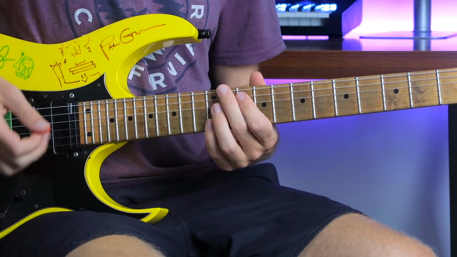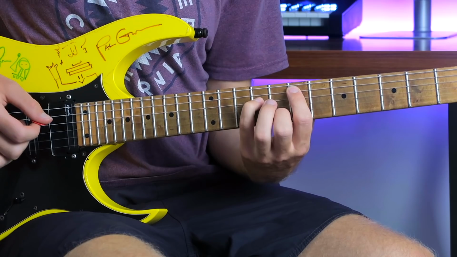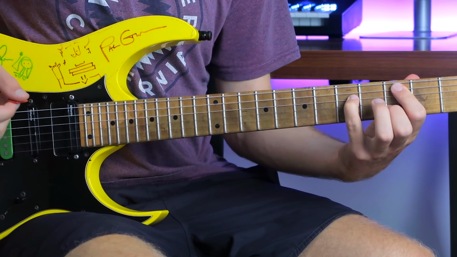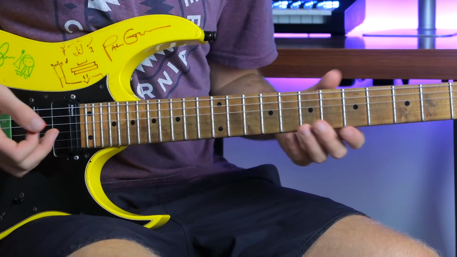And these are obviously particularly beautiful chords, which you can pretty much throw any of these in any order and it's going to sound amazing. So there you have it.